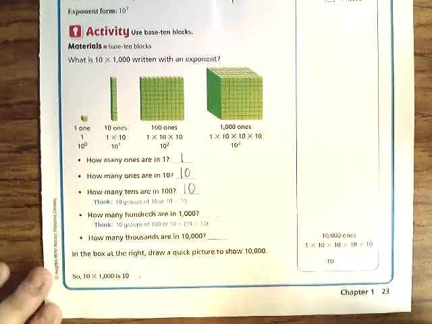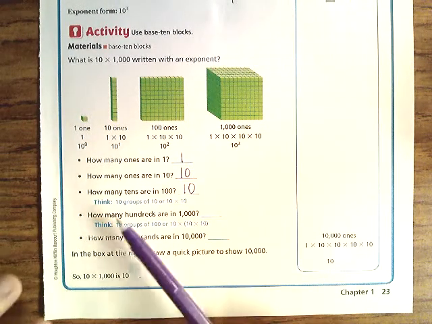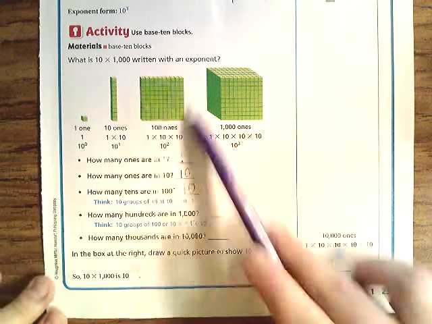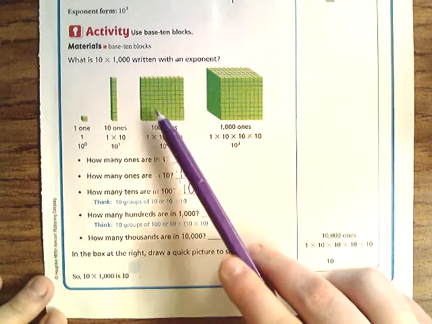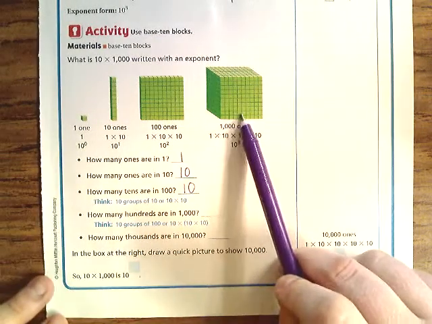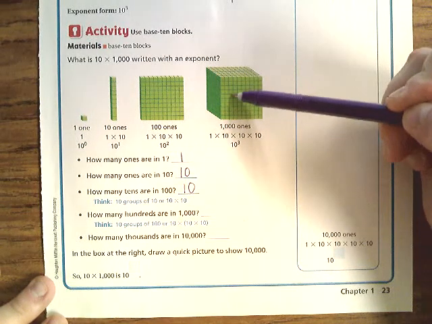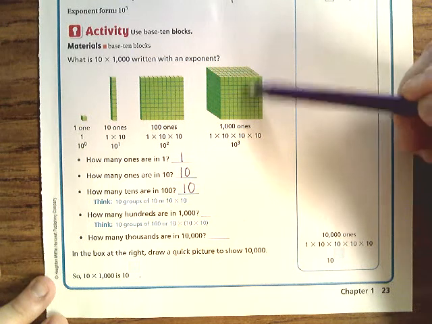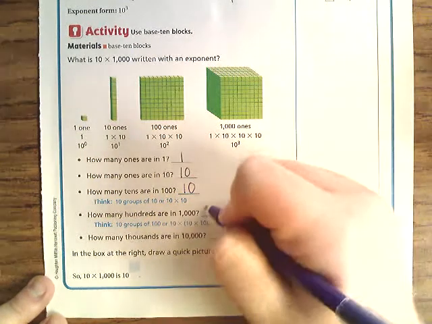Then we're going to look at this, and this question's a little bit different. It says, how many hundreds, that's this, are in 1,000? So if we had a bunch of these little flats and we stacked them all together to make 1,000, how many would we get? I see 1, 2, 3, 4, 5, 6, 7, 8, 9, and 10.